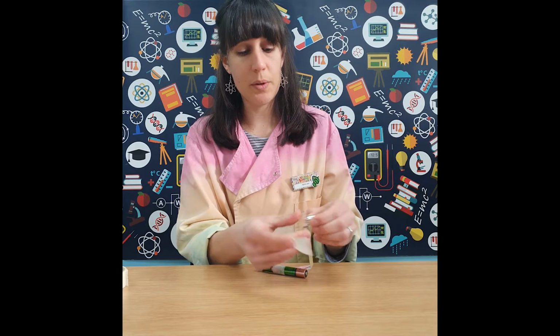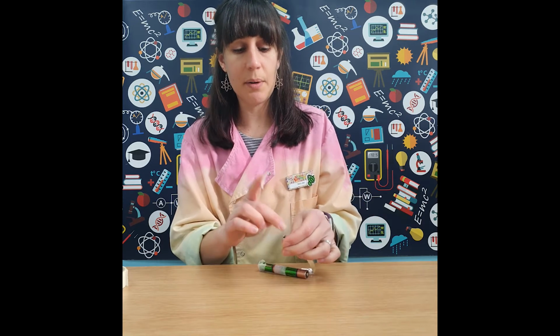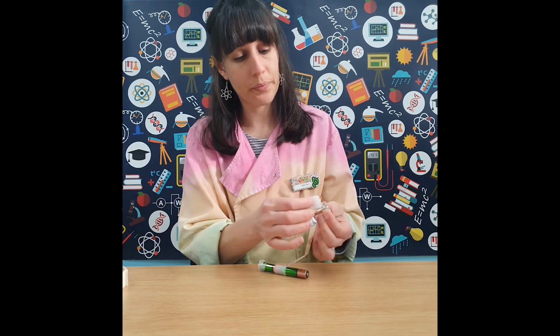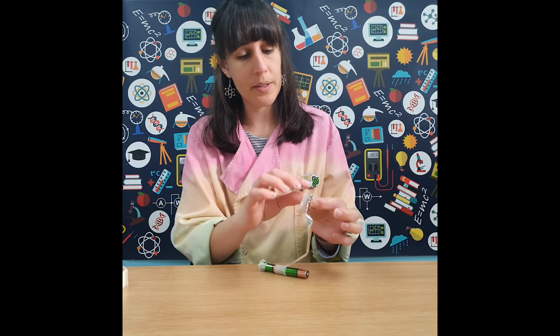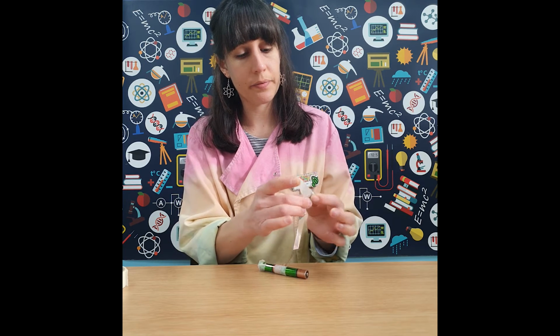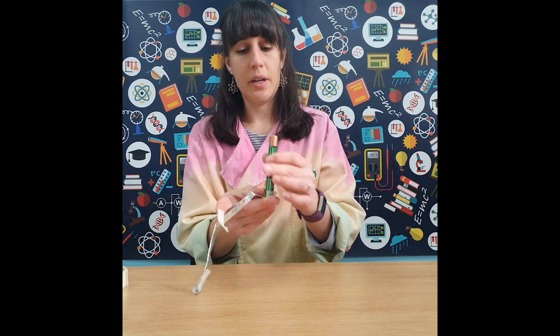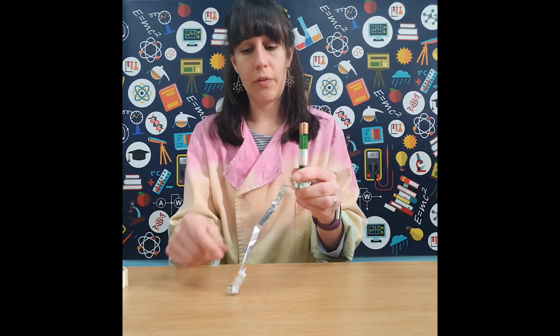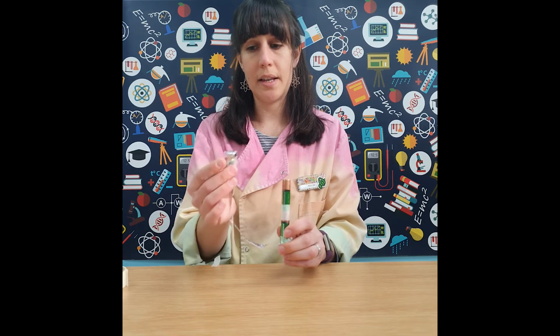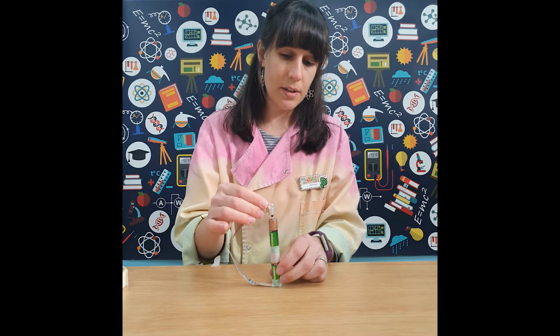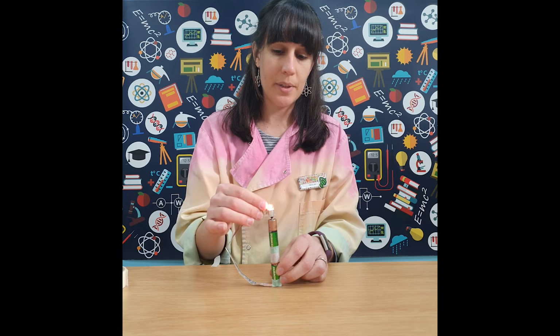This is one of the reasons why we don't want it to be too thick, because we need to be able to touch the bit at the bottom there as well. So I'll pop a little bit of tape to keep it in place. There we go. So now we've got the negative end of our battery pack and the light bulb ready. And as soon as the two touch, our light bulb will light up.